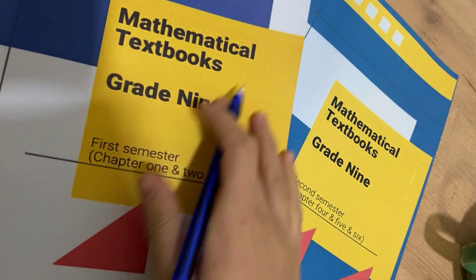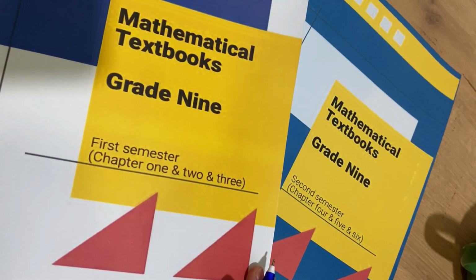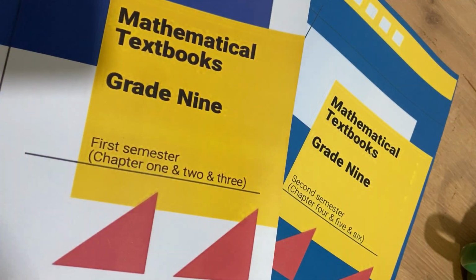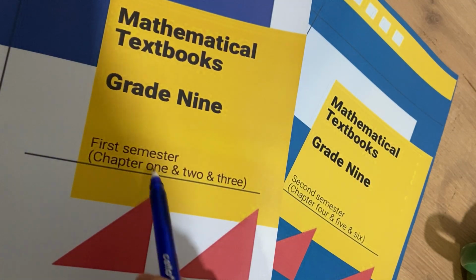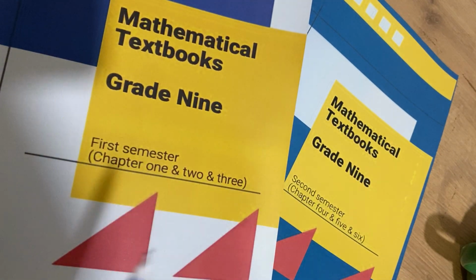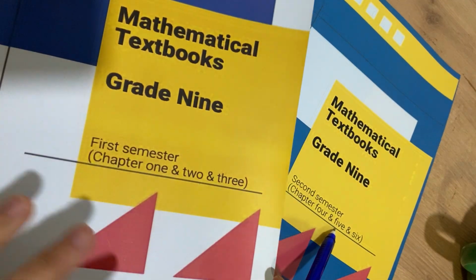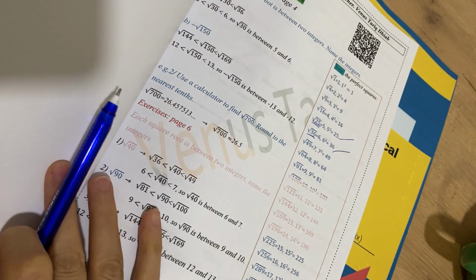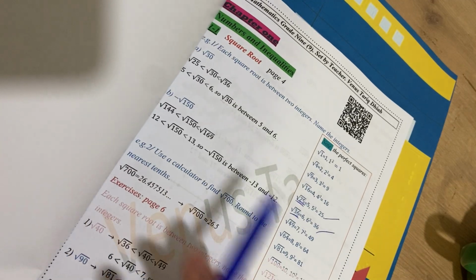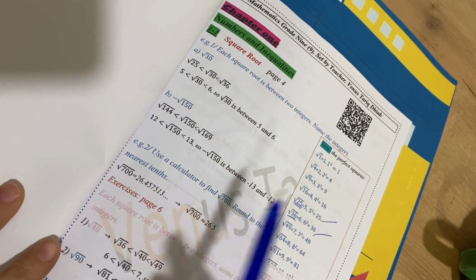I want to explain the lessons for grade 9. I will start with the first lesson. In my textbook, I have a textbook for grade 9 for the first semester and the second semester too. Today I want to start the first lesson in chapter 1. In chapter 1 we have numbers and inequalities.